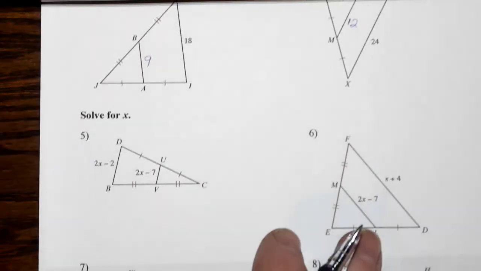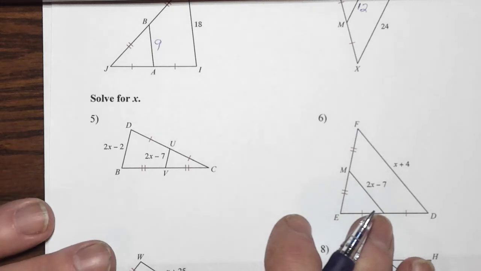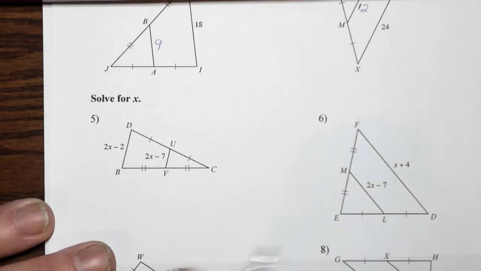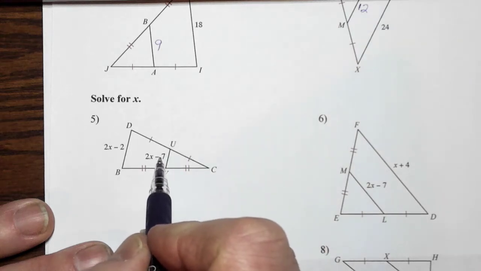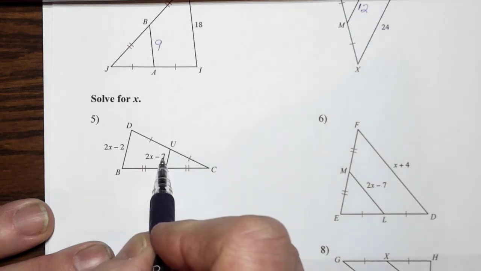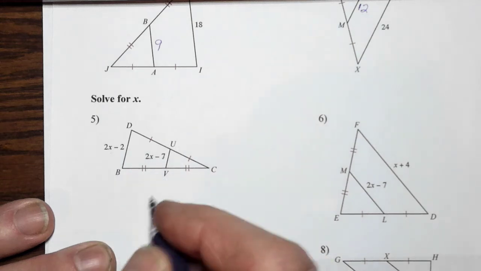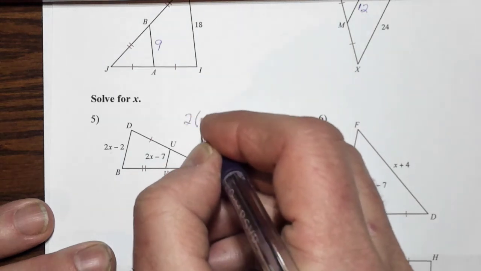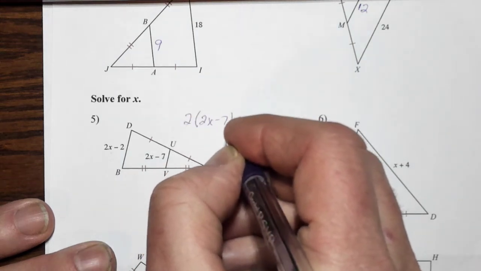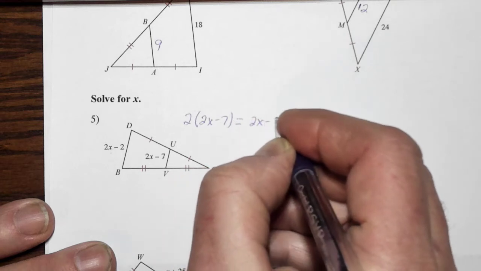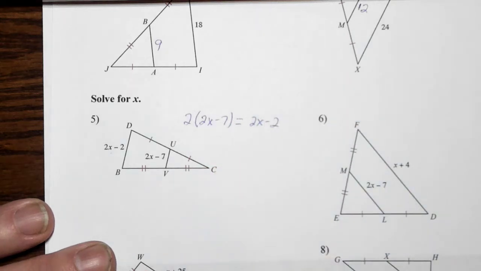Now, where they get a little more challenging is where it's algebra. I like to do these rather than use the fraction. I like to think of just doubling the mid-segment, and it equals the bottom. So 2 times the mid-segment equals the bottom of the triangle.